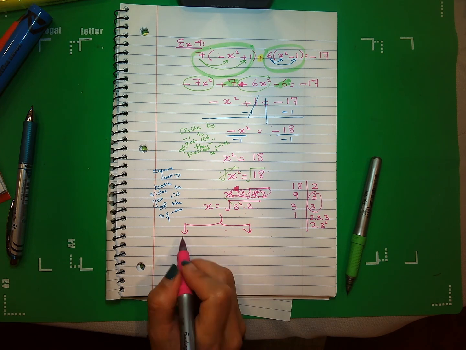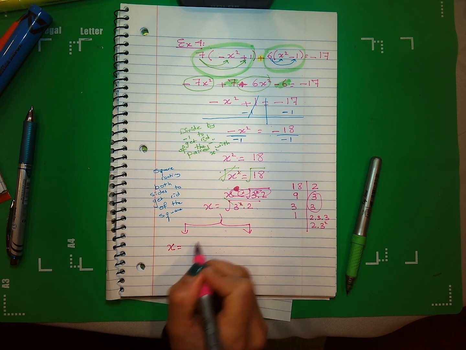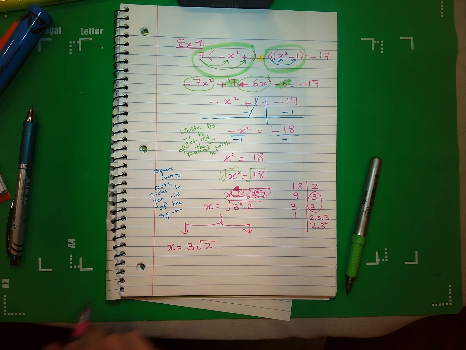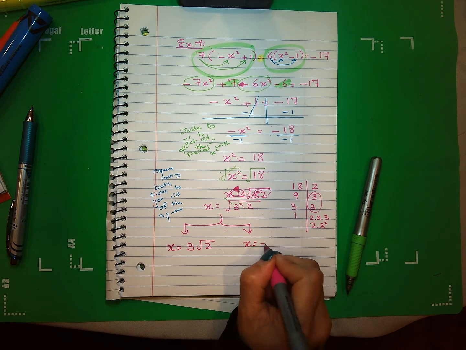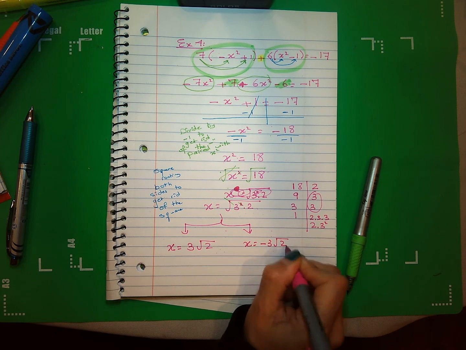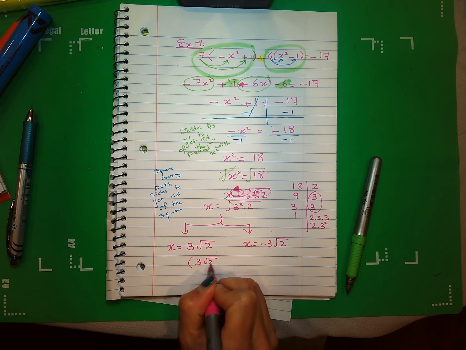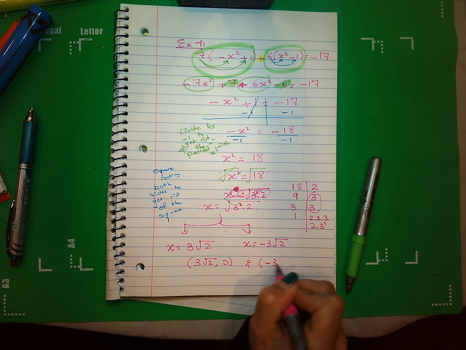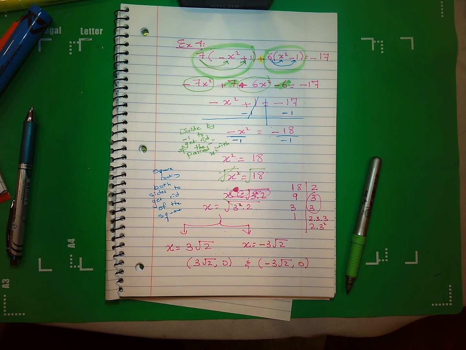So that would be x is equal to 3 square root of 2, with the square root staying inside the radical, or x is equal to negative 3 square root of 2. So the solutions of the function are 3 square root of 2, 0, and negative 3 square root of 2, 0.